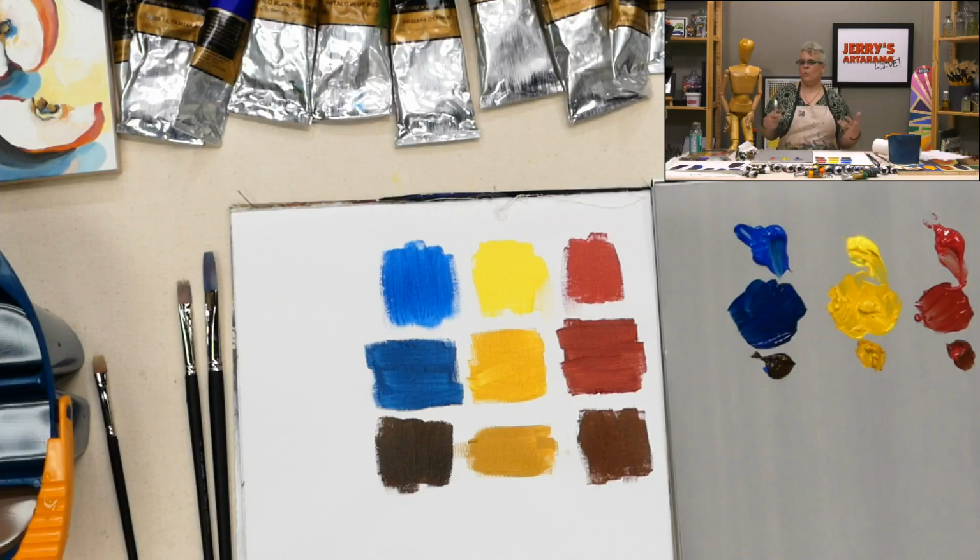Warm and a cool yellow, warm and a cool blue? Does it have some earth tones to help you knock your colors back a little bit like we've done here? Does it have white? Does it have black? There's a lot of color sets that don't have black at all.